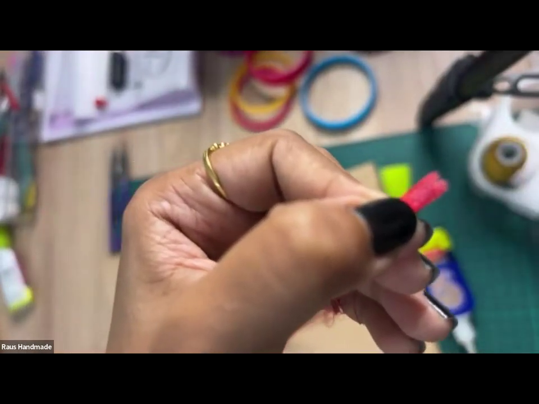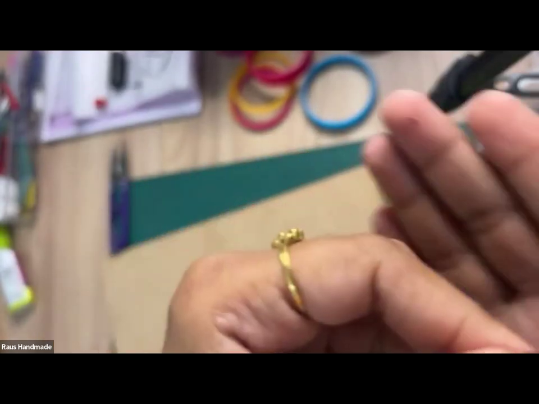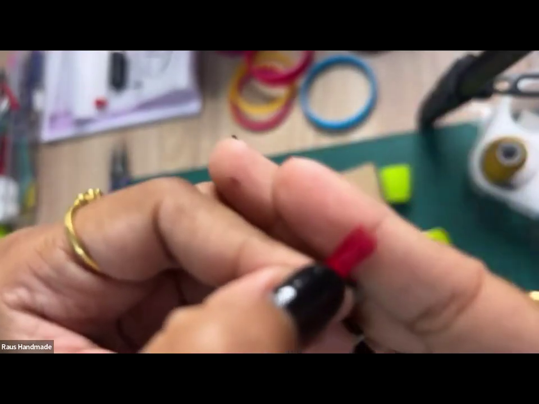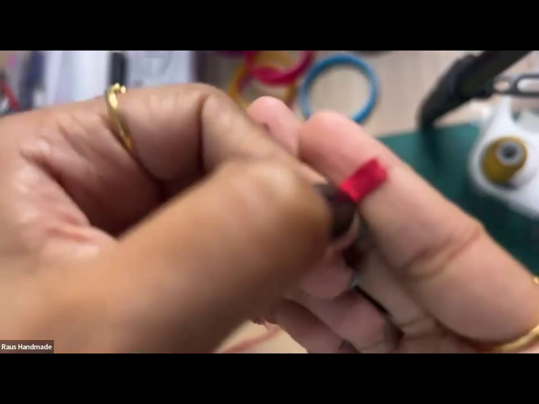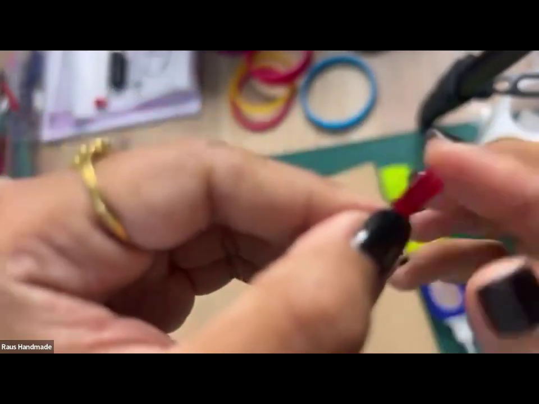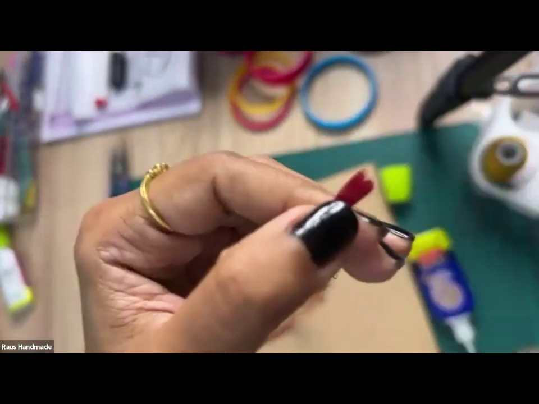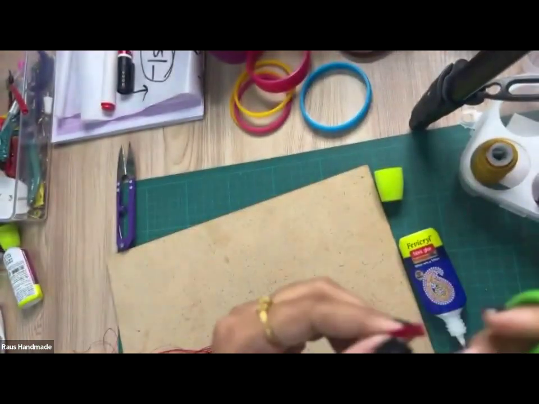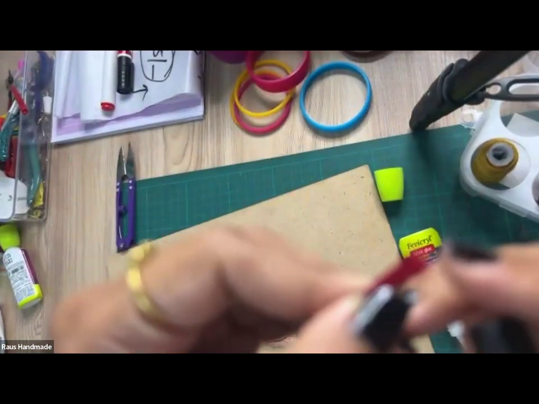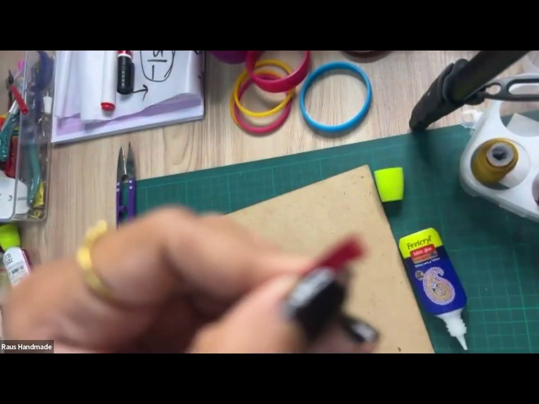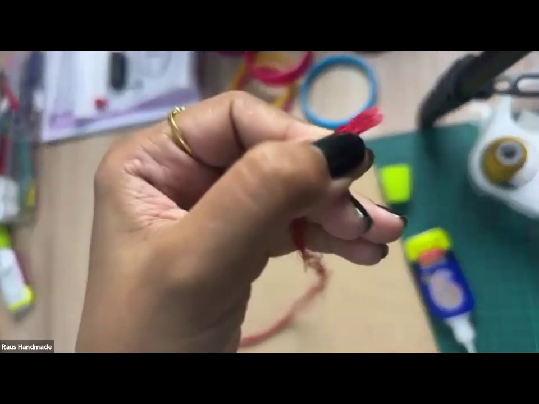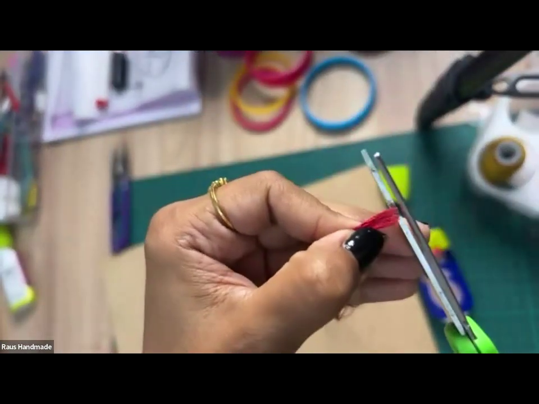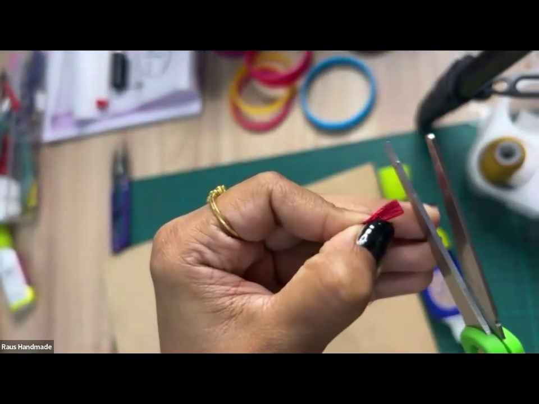Okay. So by doing this, you will get a very flat thread like this. And each and every strand will be visible individually. Okay? And if you have any excess, you can just trim it off if you want. Like this. Okay?